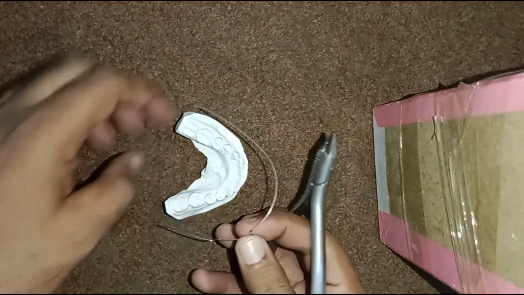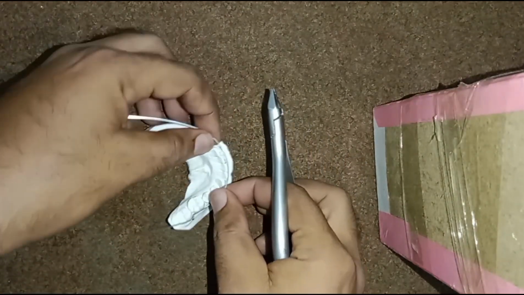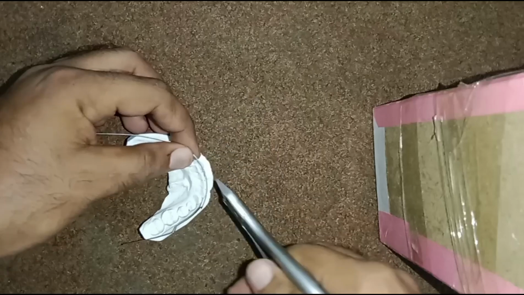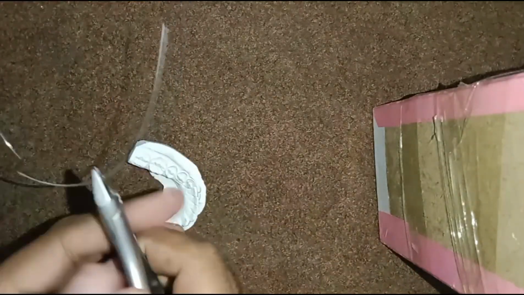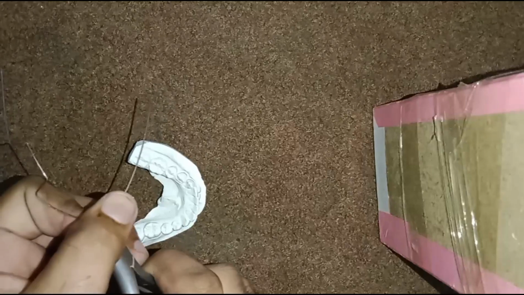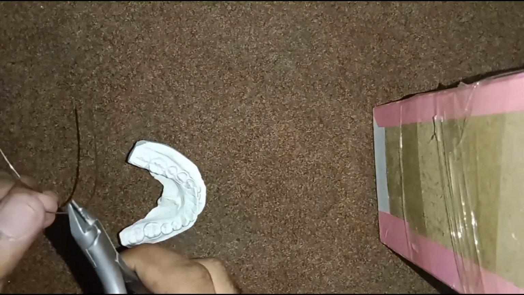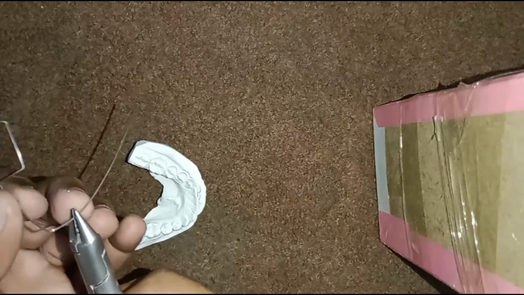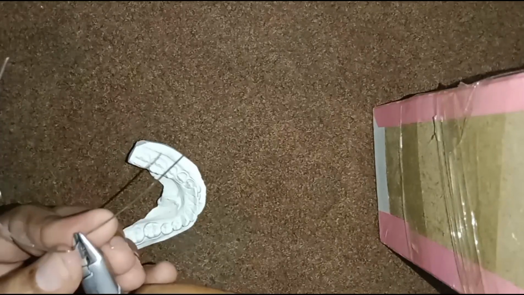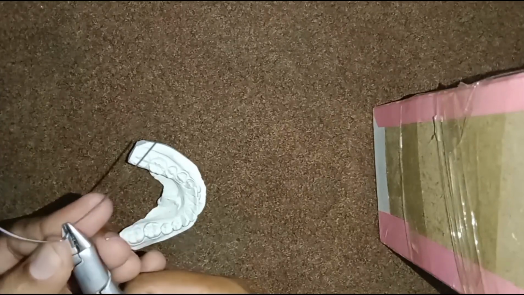Similarly, on the other side, we will place a mark distal to the lateral incisor, measuring on the cast. Hold the wire on that mark, place a downward bend of 90 degrees. Then at 6 to 7 mm, we will place another 90-degree bend.